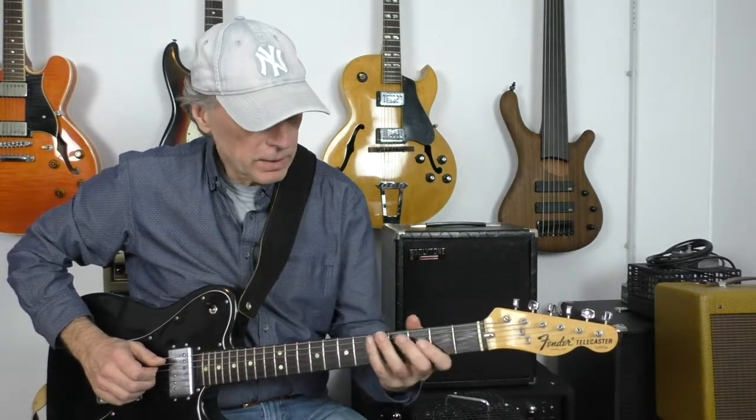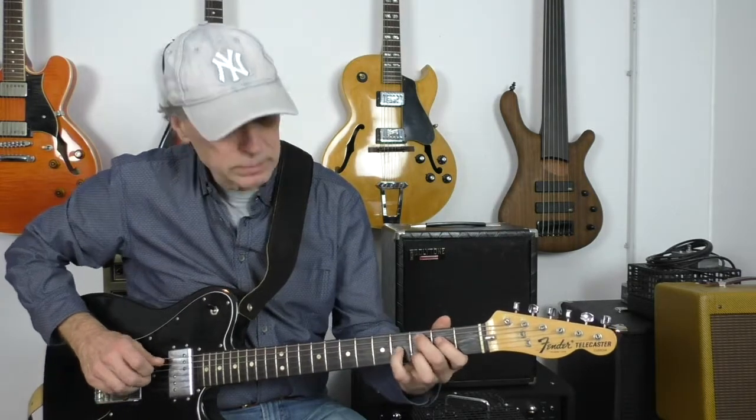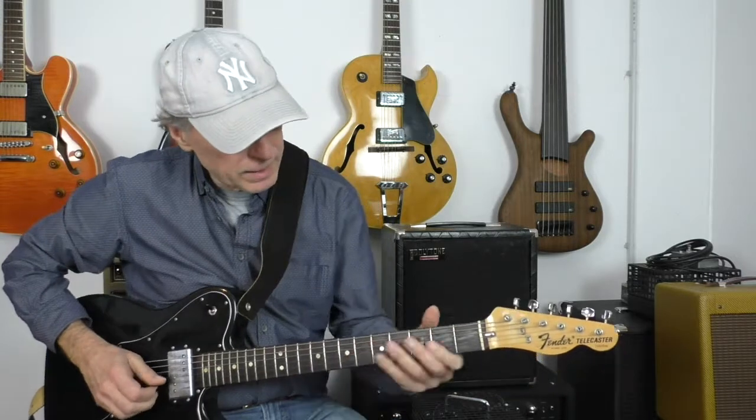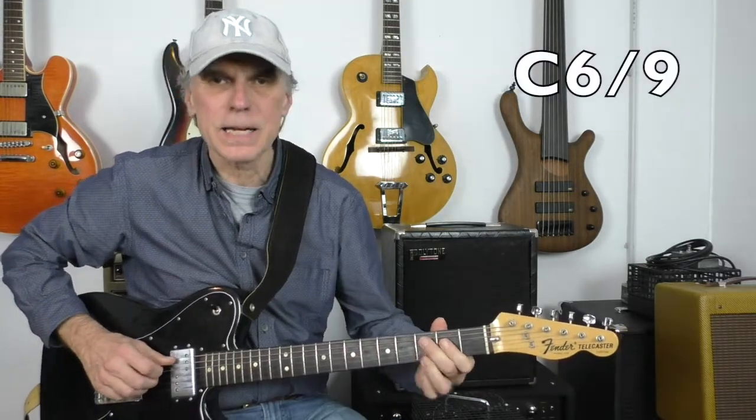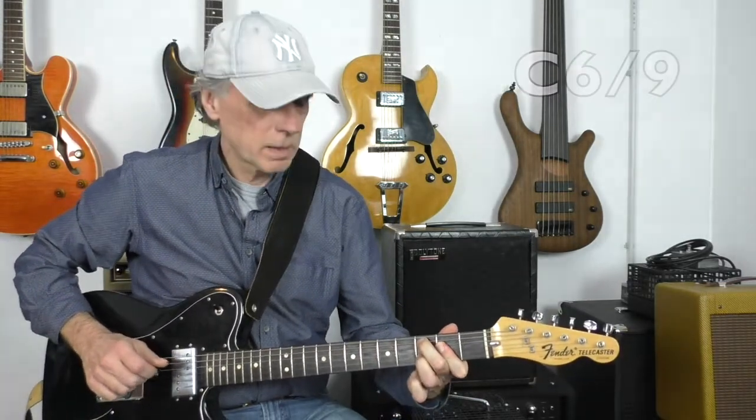But we can add those additional notes from the scale. Like we have the D here, we can add that on top, make that a C major 7-9. We can add the A in the chord, make that a 6-9 chord. And it can be used in the scale for playing.